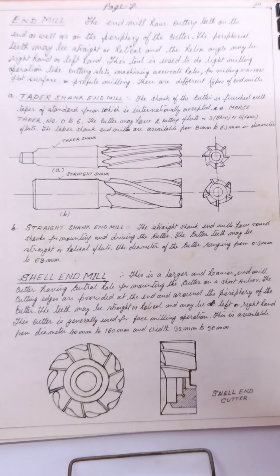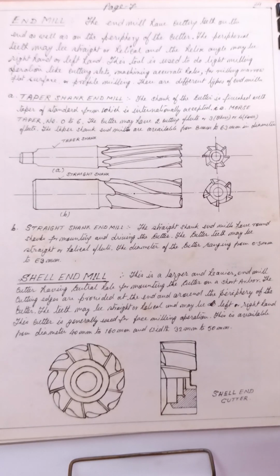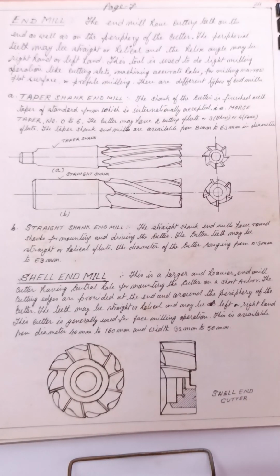Different cutting tool holding devices are available for milling machine. Whichever is suitable, we can use that device for holding the tool. Sometimes these cutters are also used in plane milling machine or horizontal milling machine.